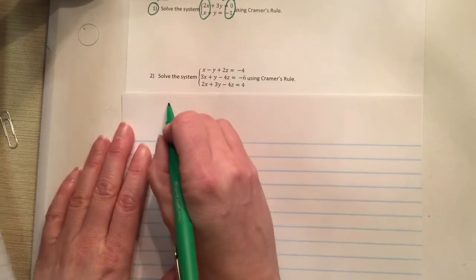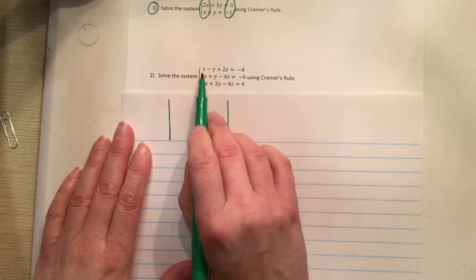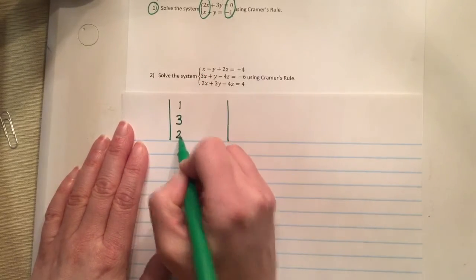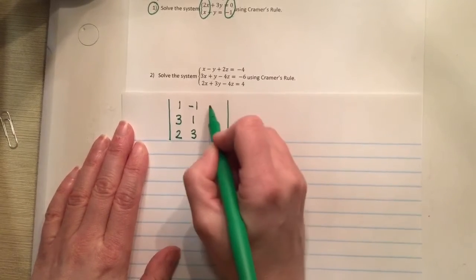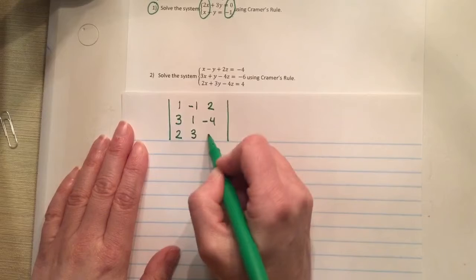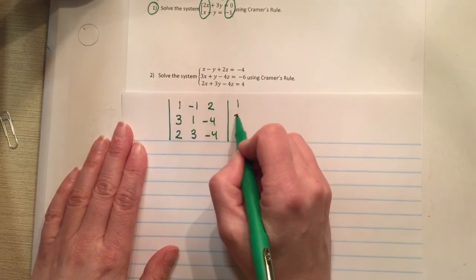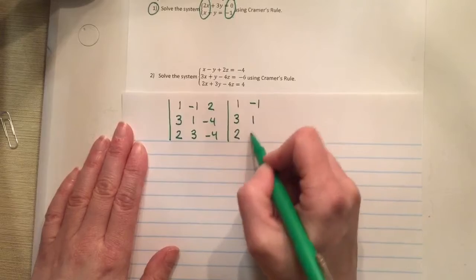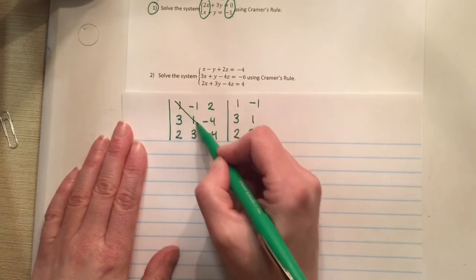Okay? So step 1, we have to find our original determinant. So you take the coefficients how they are. So x has a 1, a 3, and a 2. Y has a -1, a 1, and a 3. Z has a 2, a -4, and a -4. Remember, if it is a 3 by 3, you have to take the first column, rewrite it on the outside, take the second column, and write it to the right of the first column. Now you do your diagonal lines.